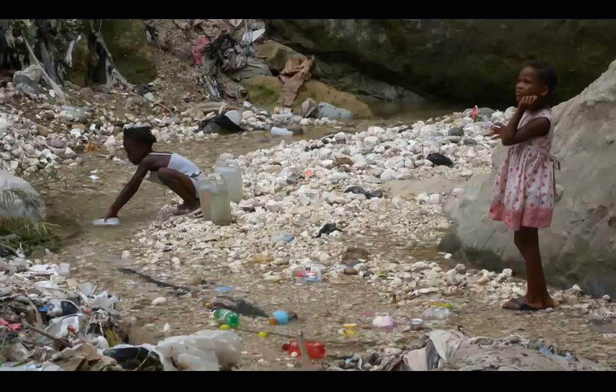As you can imagine, diarrheal diseases and other diseases that can be transmitted through the fecal-oral route are very common in this area, in this community, because they don't have adequate infrastructure. One of the number one things we can do worldwide to protect health and to prevent infectious diseases is to simply provide clean drinking water and proper disposal of human waste.